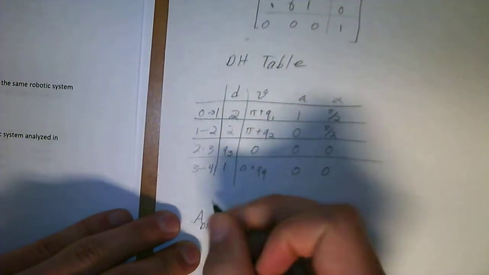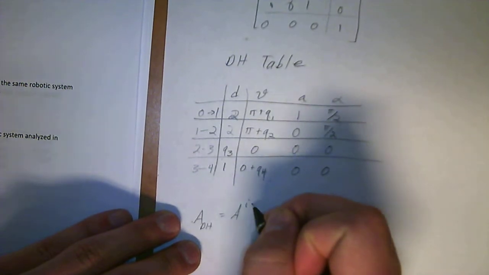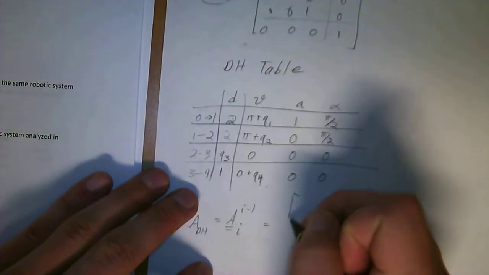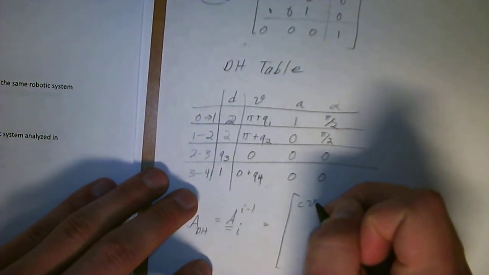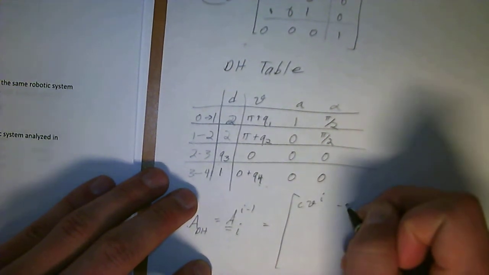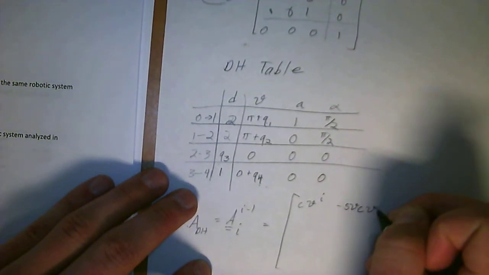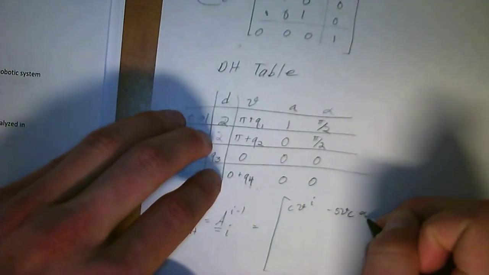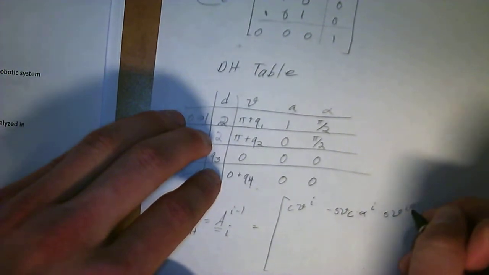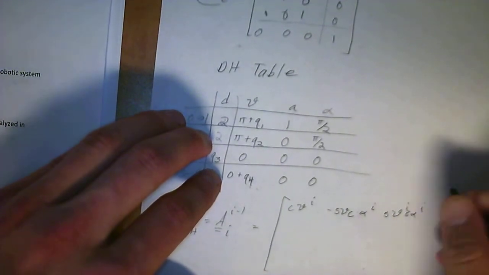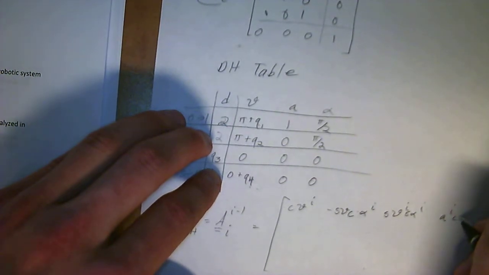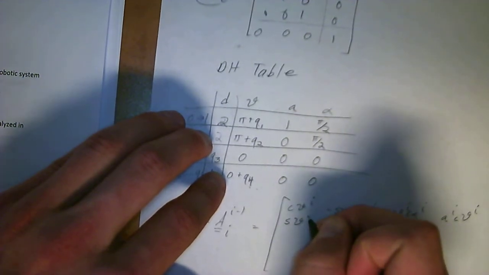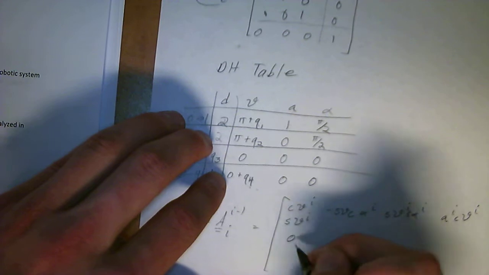Now, I'm not going to write out the equation right here because it's... no, I'll write out the equation. You use the DH table now to find your forward kinematics by using the equation of A DH, which I'm going to call A of i minus 1 to i, is equal to, this is a gigantic equation, cosine theta i, minus sine theta i cosine alpha i, sine theta i sine alpha i, and so on.